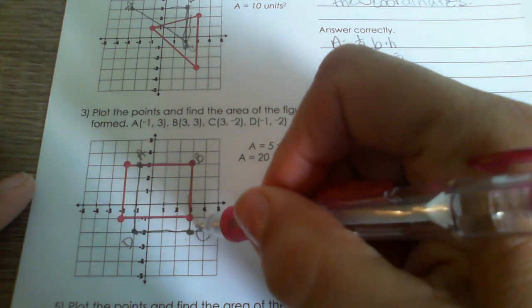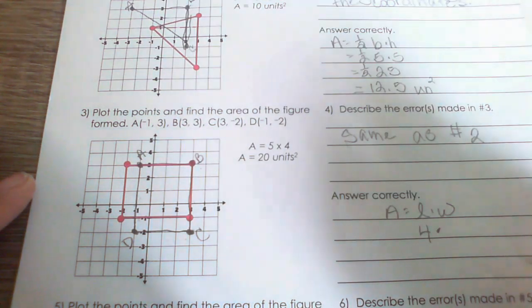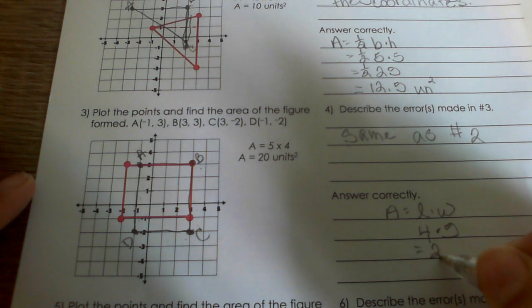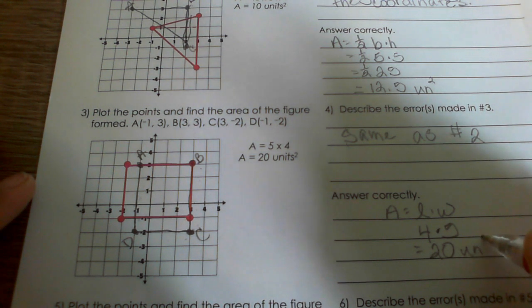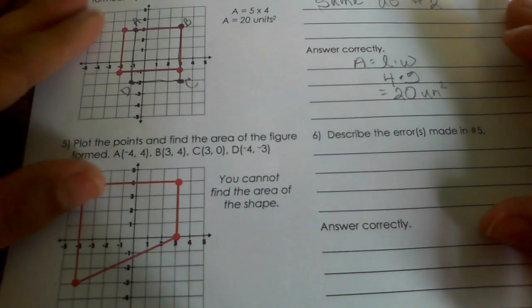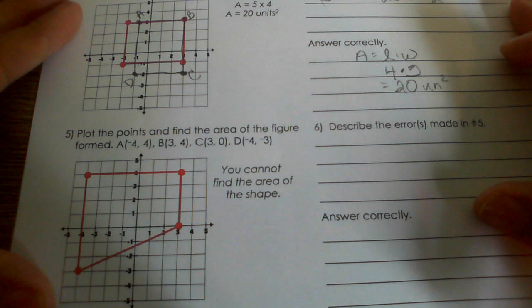And our width is 1, 2, 3, 4, 5. So yeah, that one's fine. So our area is still 20 square units. So they didn't do anything wrong with that. It's just really important to draw it correctly, otherwise it doesn't come out right, and then you can't calculate the answer.